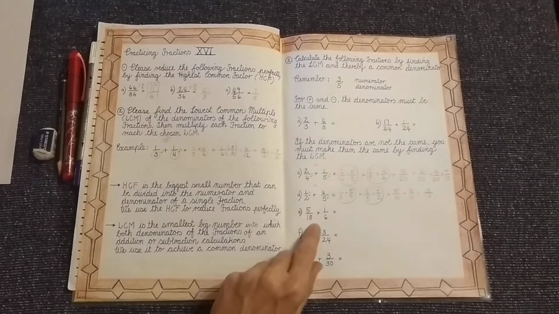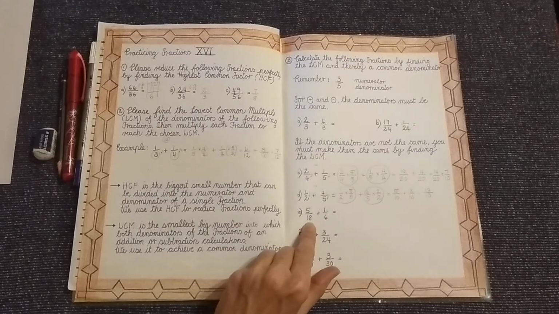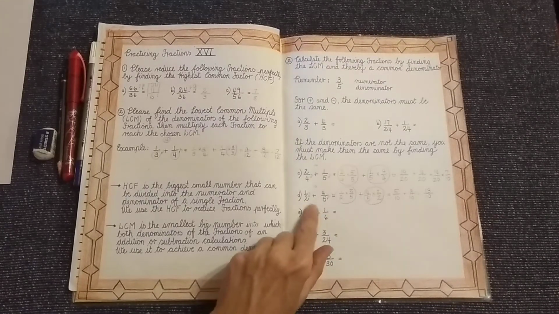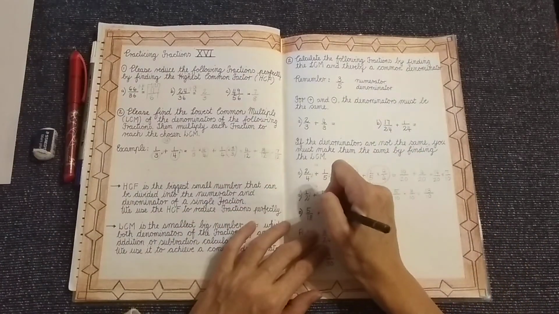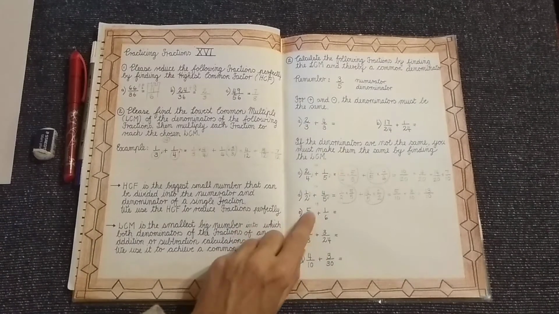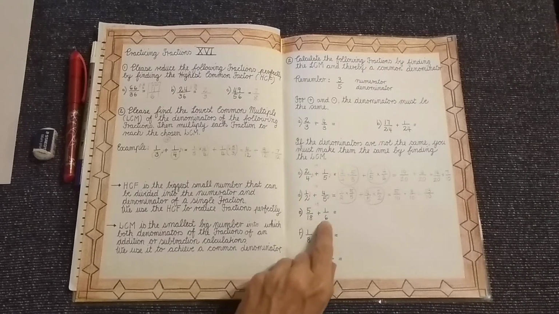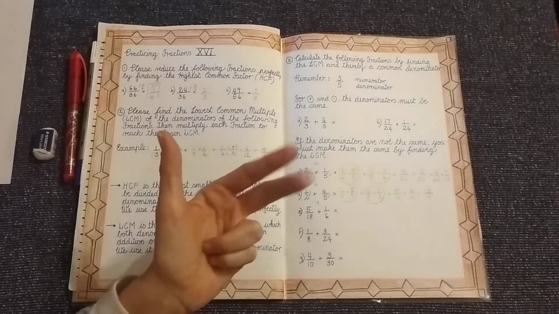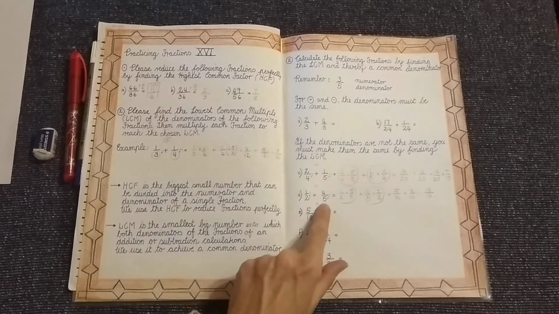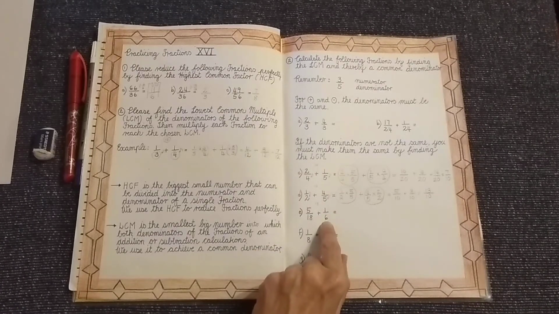You want to find a big number that the 18 and the 6 fit into. Okay, maybe the 6 even fits into 18. Then you don't have to change this one. What if your lowest common multiple here is 18? Then you already have an 18, so you don't have to times this fraction by anything. And how often does the 6 fit in the 18? 6, 12, 18, 3 times. So this fraction stays the same, and then you have to multiply this fraction by 3 over 3.